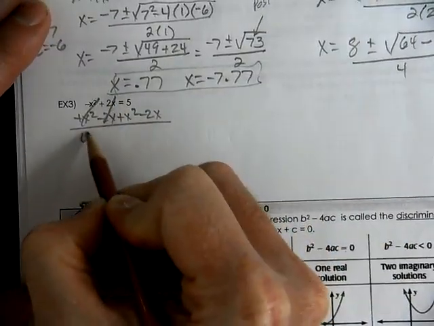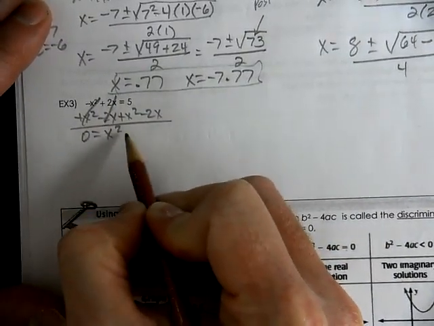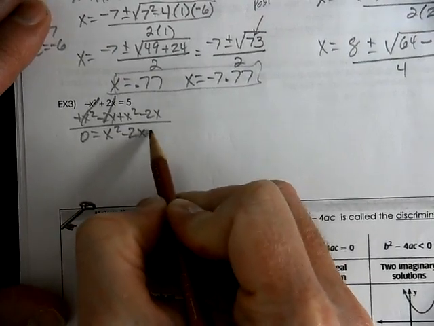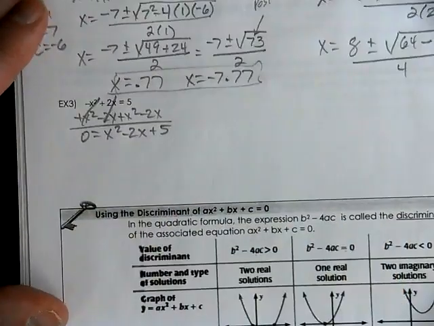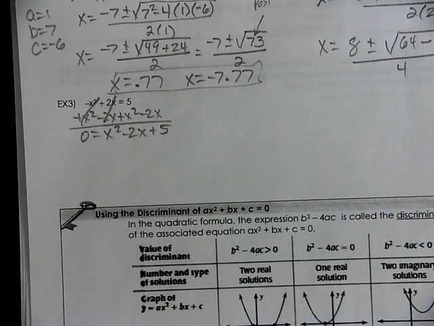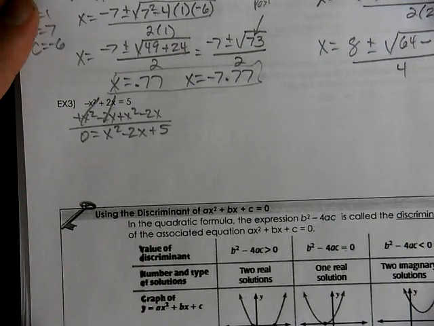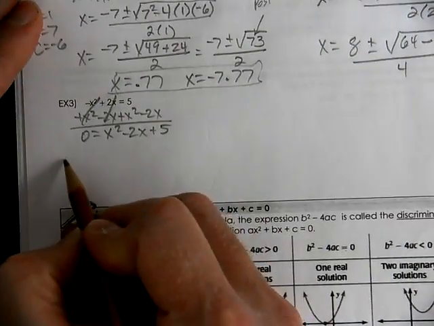Now, some of you might say, can I just move the 5 over? And the answer is yes, you can just move the 5 over. But as I've said since the beginning, I like to have my a value positive. I like a positive x squared. So I don't want to keep this negative x squared. It just helps with numbers and keeping track of my signs.